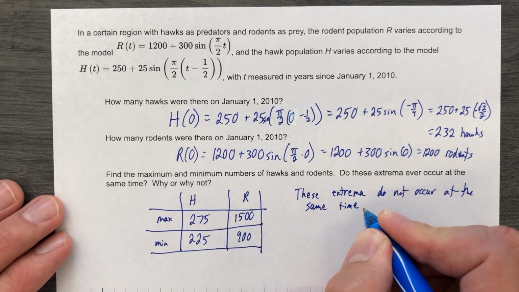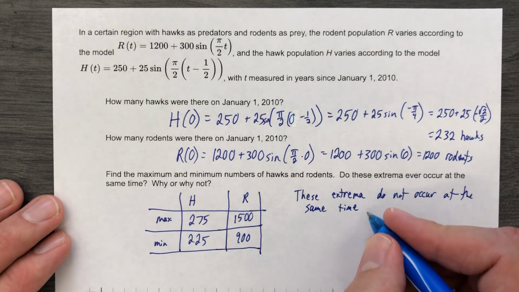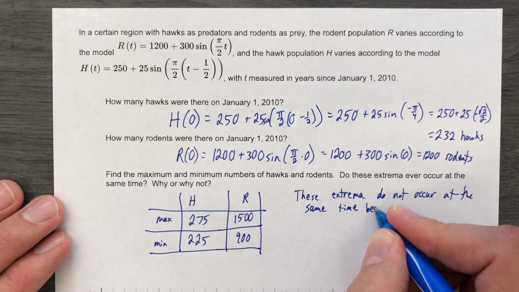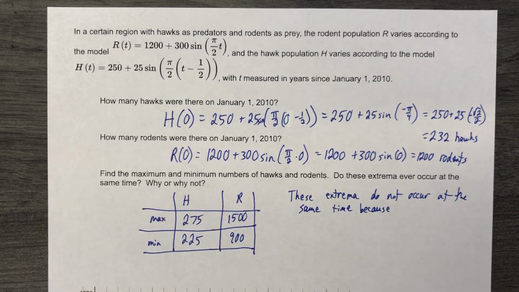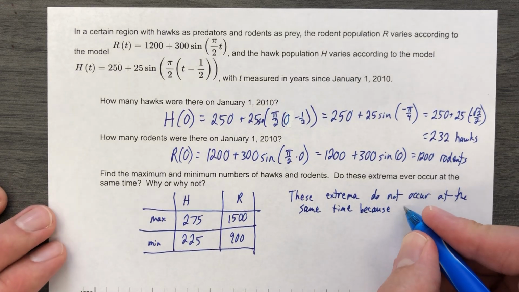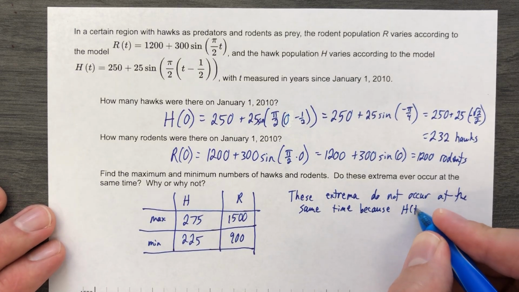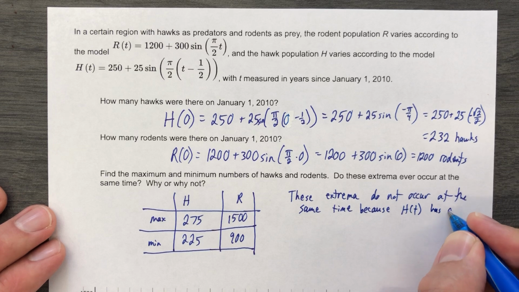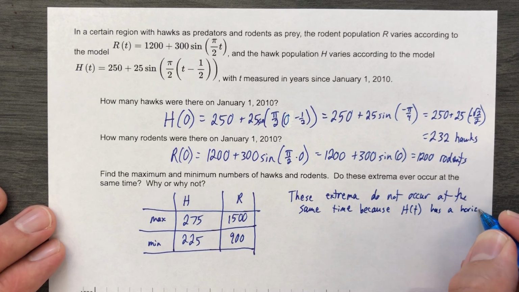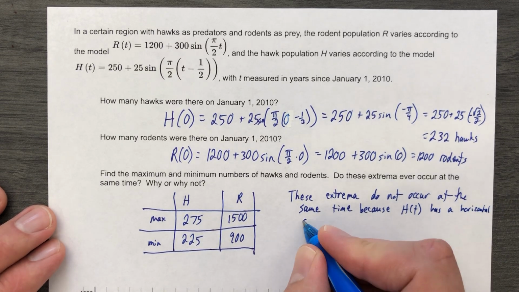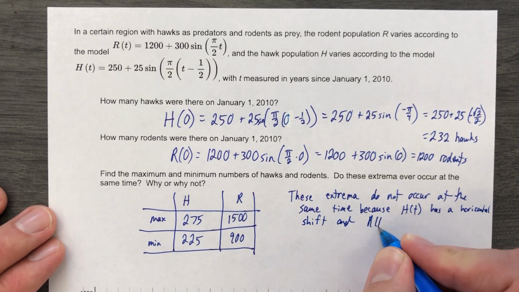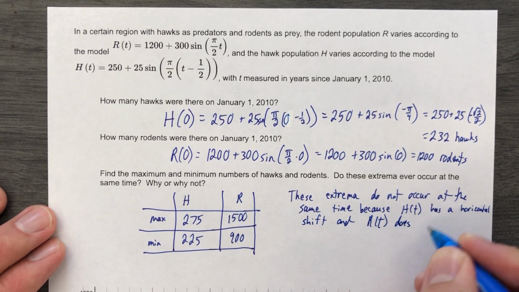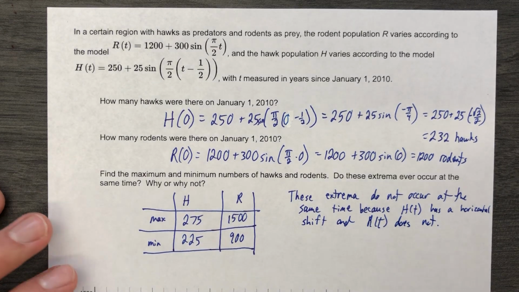Okay, I am going to give a mathematical reason, and I'm going to give a biological reason. I'm going to give both. Because h of t has a horizontal shift, and r of t does not. Okay, that's the mathematical reason.